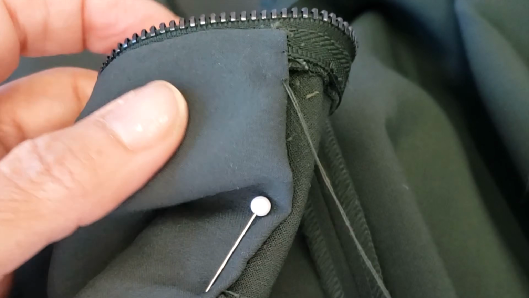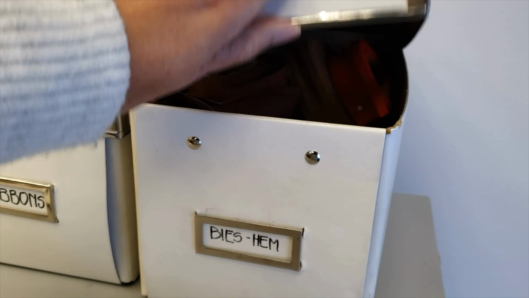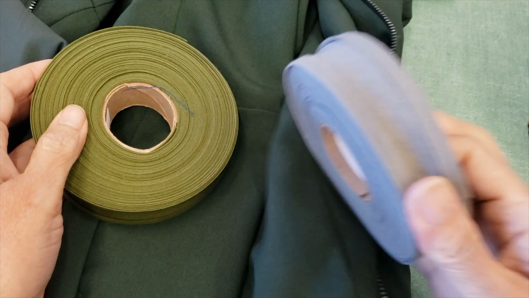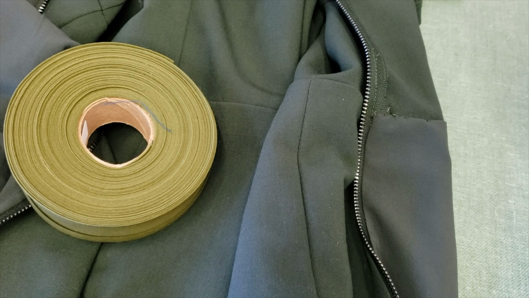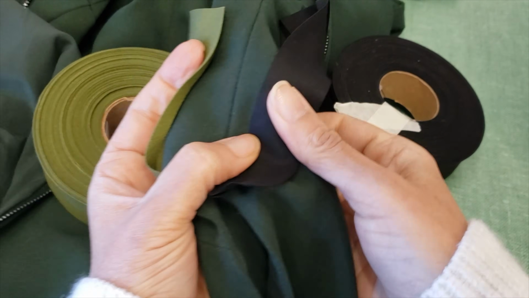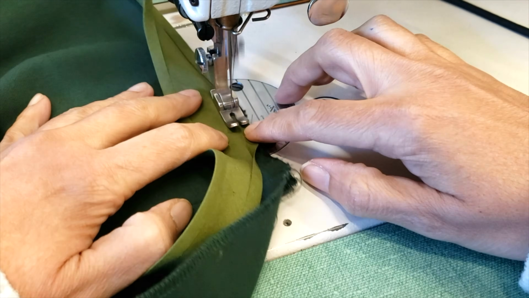Now we are almost done and I'm looking for a hem bias tape, and it seems that I can't find the right color. I have the black and the other green. I will use the green one because it's in the same spectrum, but just let me know if you would have used the black or this one.